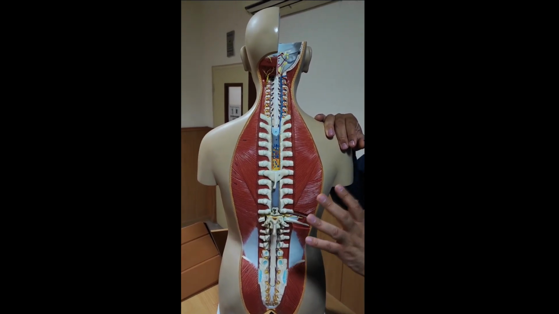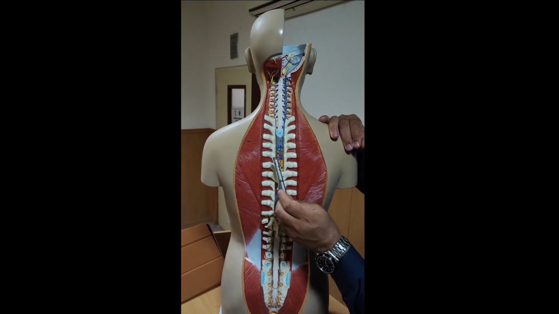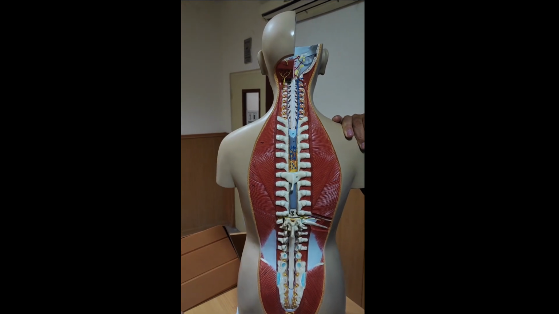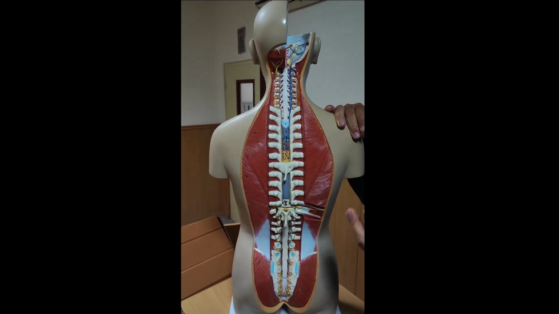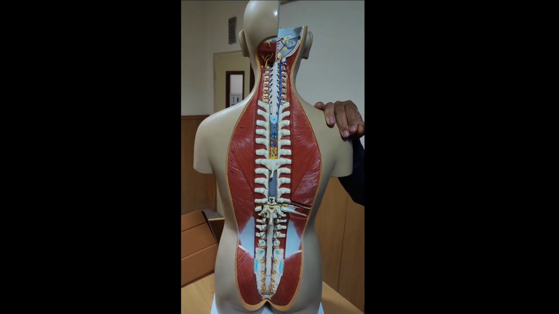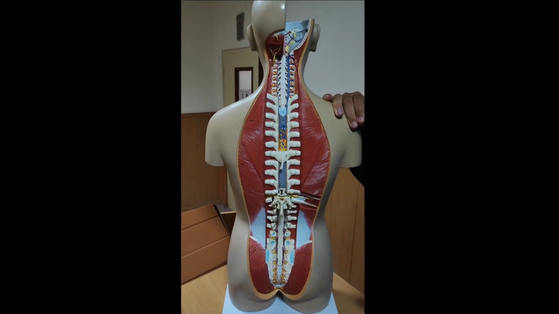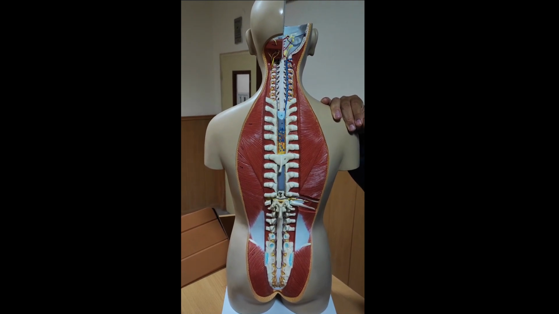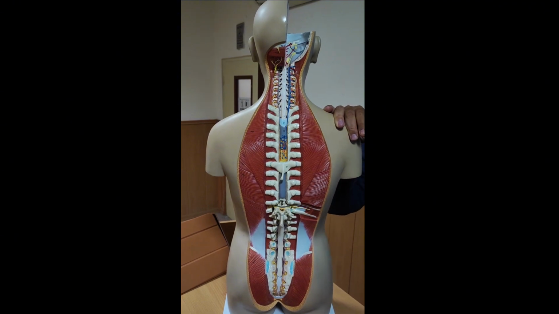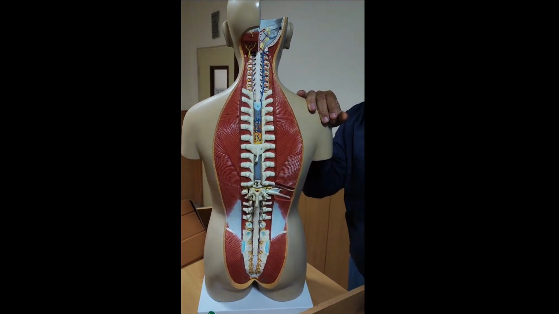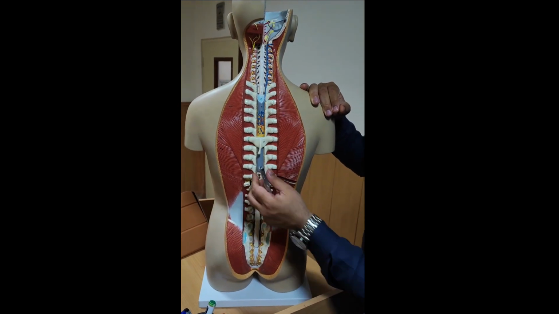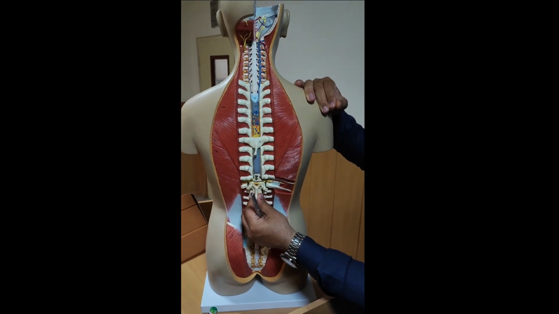The pia mater is attached to the spinal cord. Between the pia mater and arachnoid, there is the subarachnoid space. And outside of the dura mater, there is the epidural space, which is filled by loose connective tissue and adipose tissue.